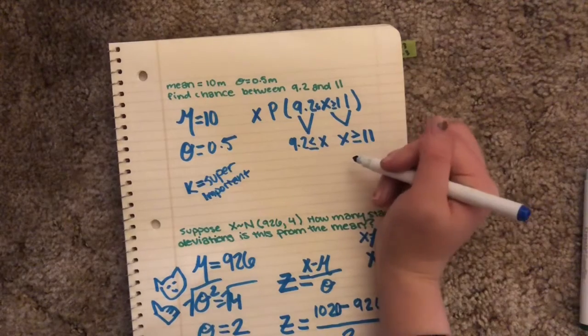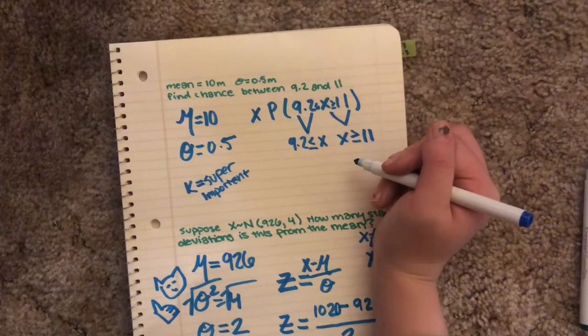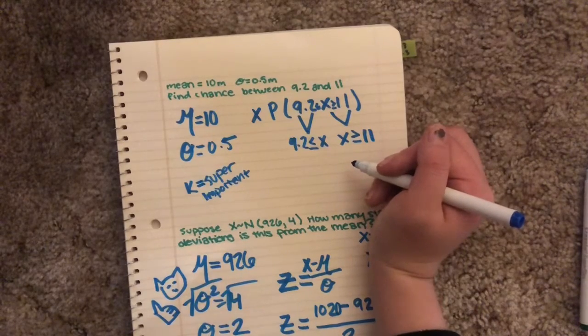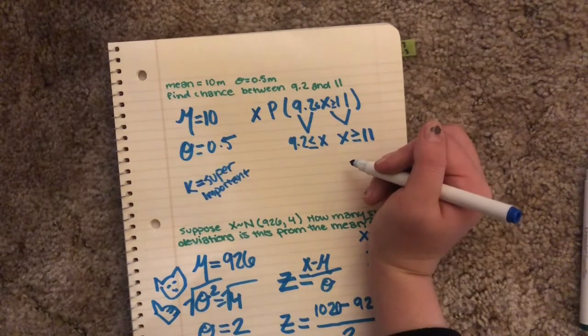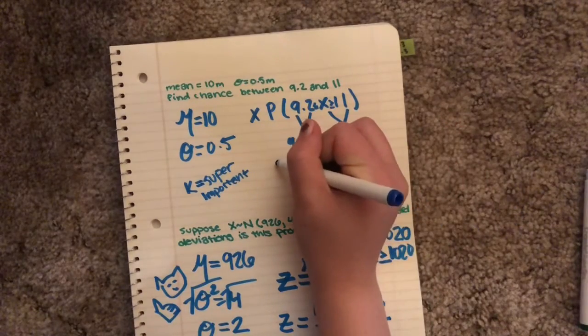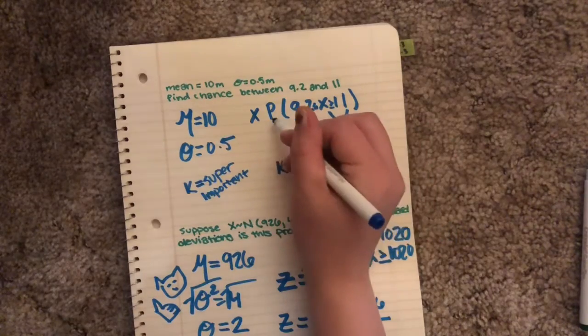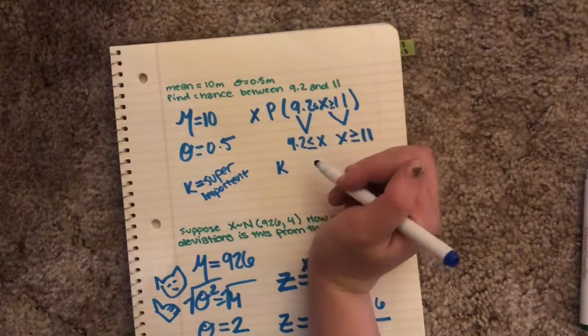So coming back over here, we can use a brand new equation. We can use something that equals k. So for this equation, now we're going to use that k, which remember is the probability of something happening.